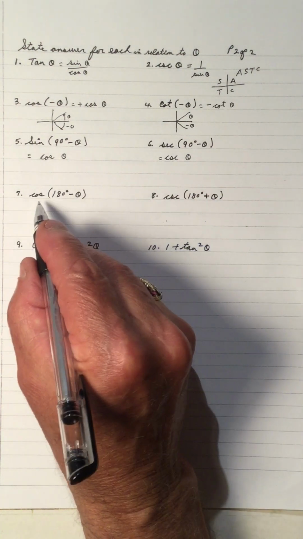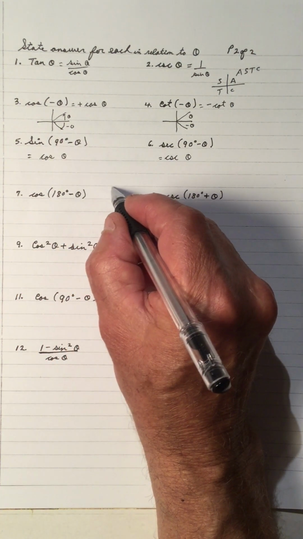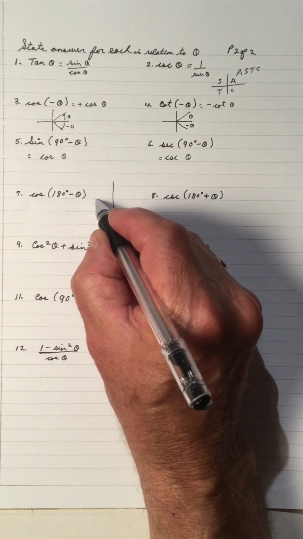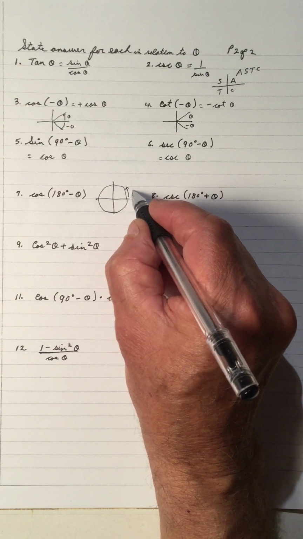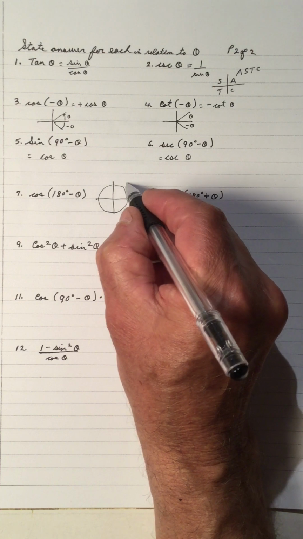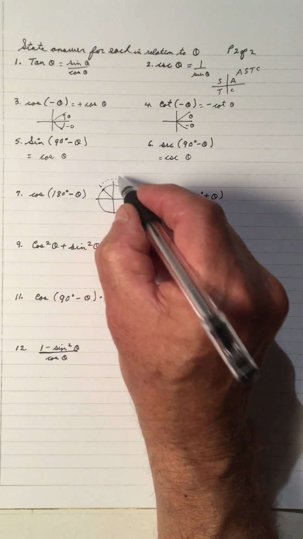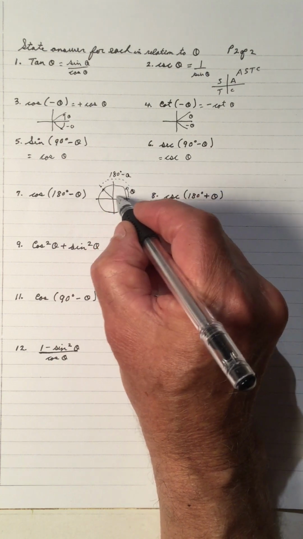So what about if we have 180 minus theta? If you think about it, theta is in the first quadrant here. So 180 minus theta would rotate it right around to here. So there's 180 minus theta on that rotation.